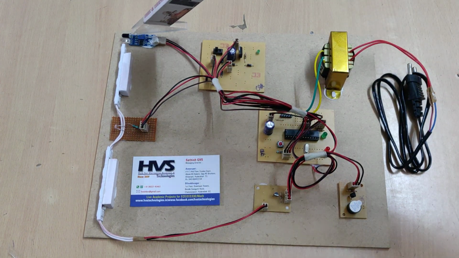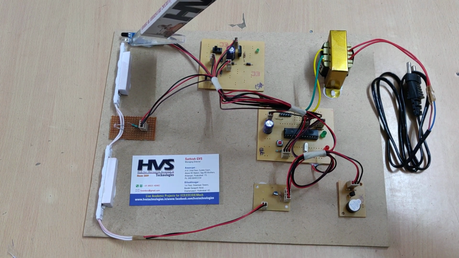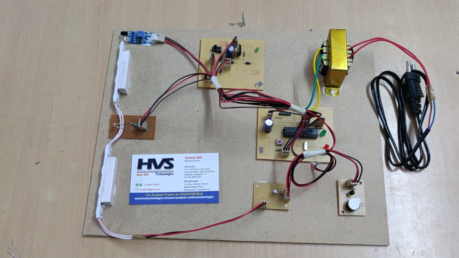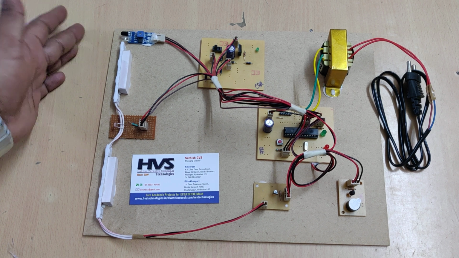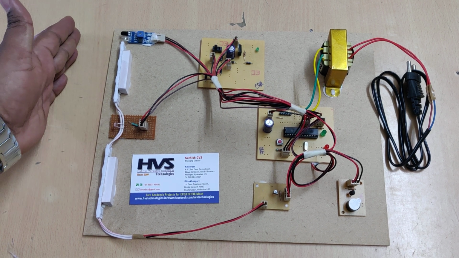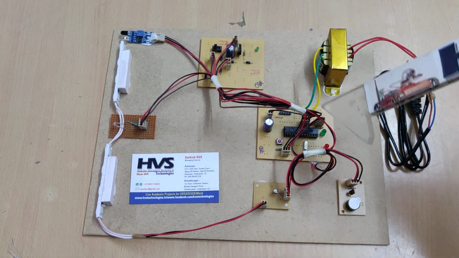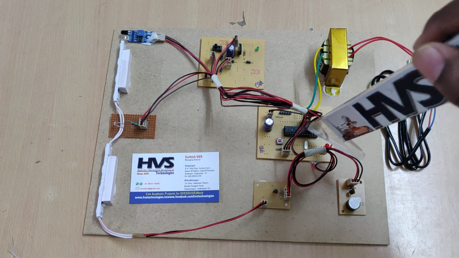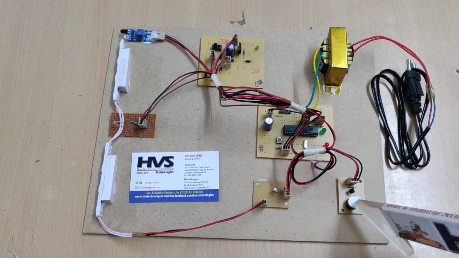The IR sensor consists of two LEDs, one is the IR transmitter LED, and one is the IR receiver. And whenever there is an obstacle in front of this IR module, the IR rays will be reflected from the surface of this obstacle, and that will be received by this IR receiver, and that signal will be given to our PIC microcontroller at B0 pin. At the same time, the microcontroller will alert the customer as a driver through this buzzer.